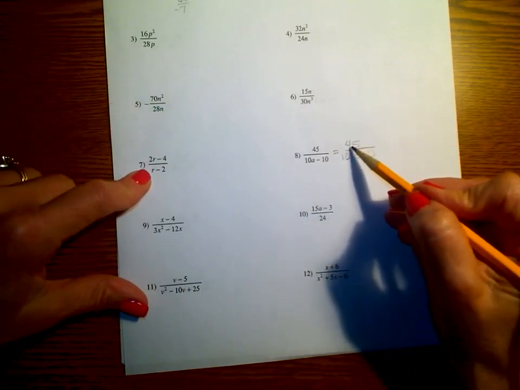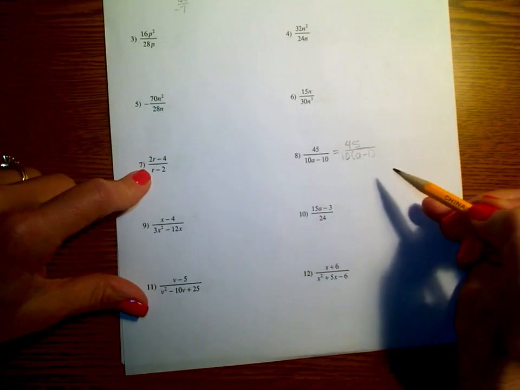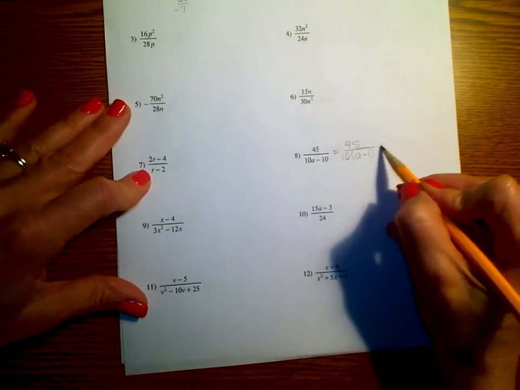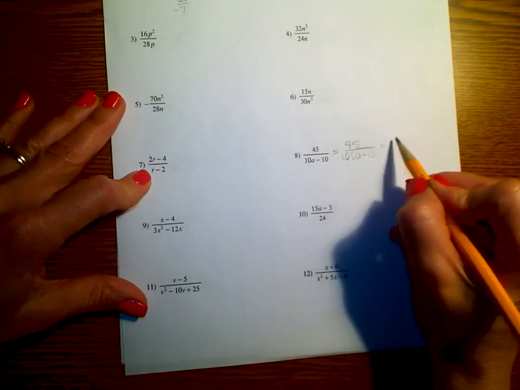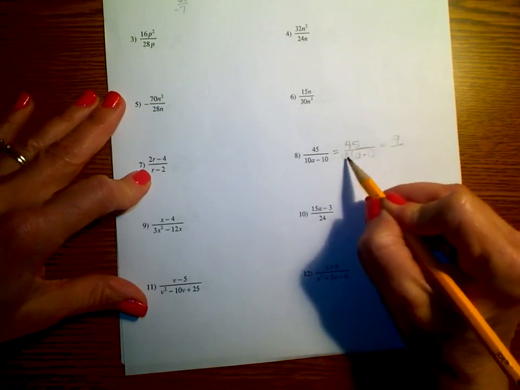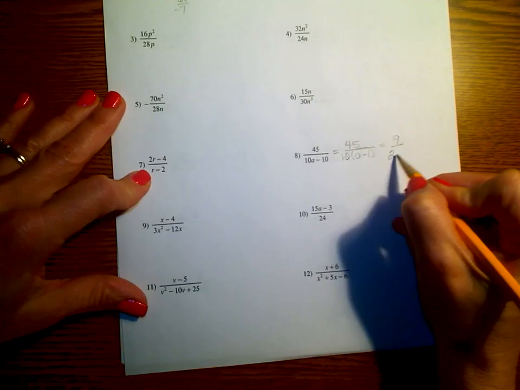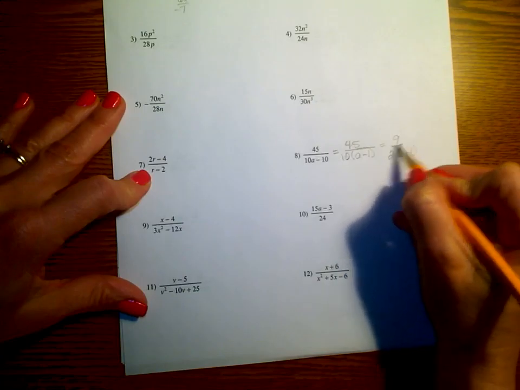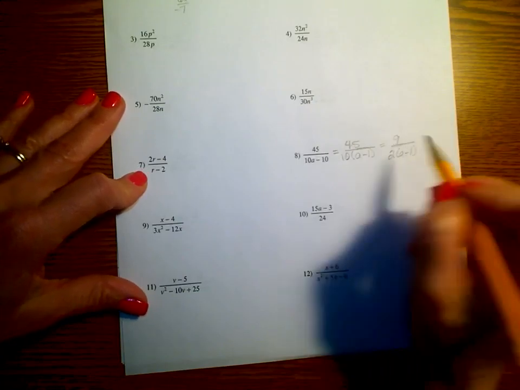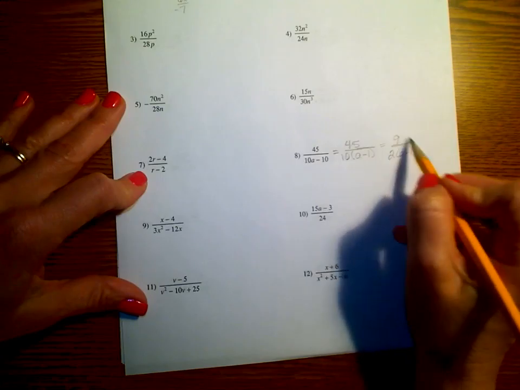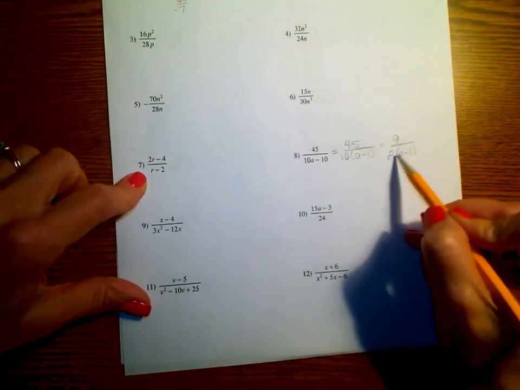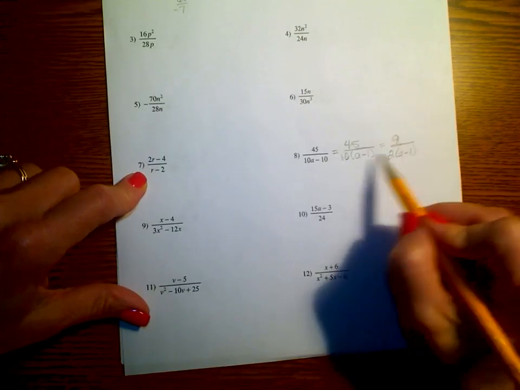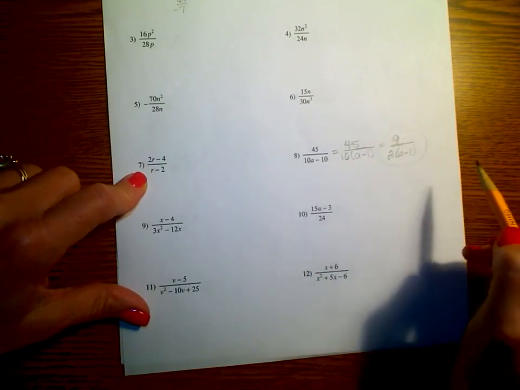Now I look at it and say, okay, 45 and 10, what number goes into both of those? Well, we can divide each of those by 5. So 45 divided by 5 is 9. 10 divided by 5 is 2. And then 2 times a over 1. Or you can just leave it like this. This is actually setting us up for what we're going to do down here. But this is how you can simplify that expression, and you can leave it like that.